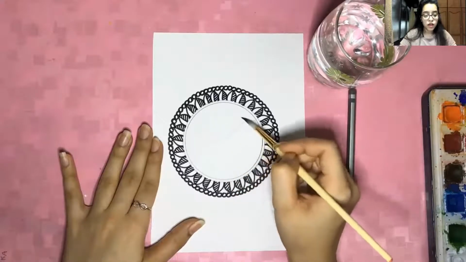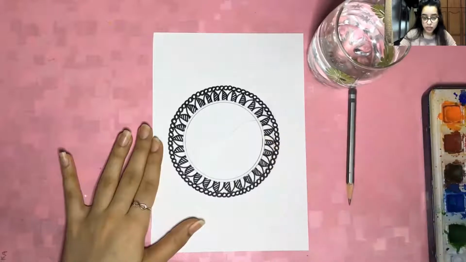Okay, so now the paper is wet. Carefully listen to me when I say this. The paper is wet now, and now we are going to paint on this wet paper, right? So the paper is wet, the paints are going to be wet as well, right? We are going to add some water to the paints.